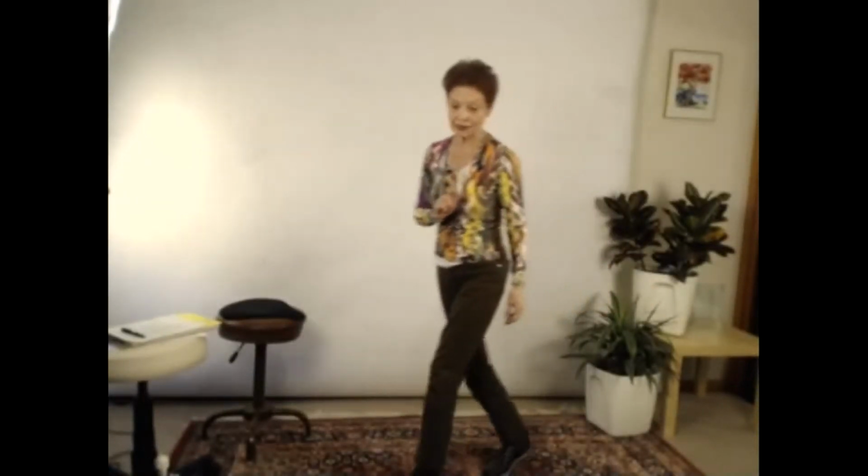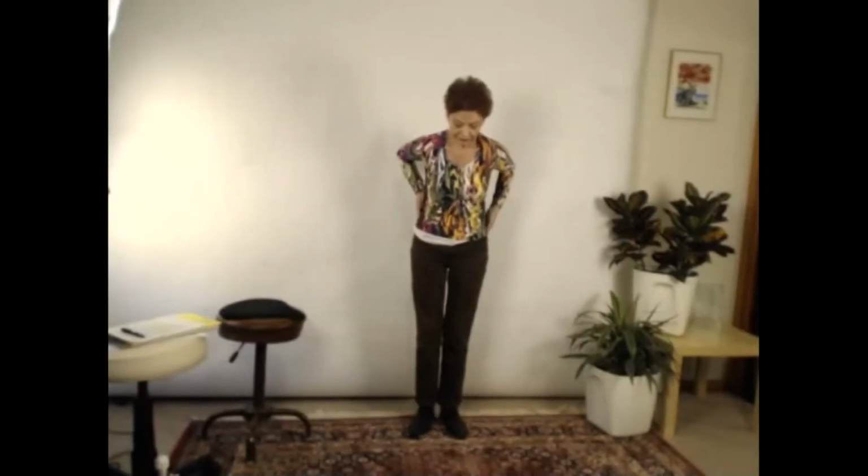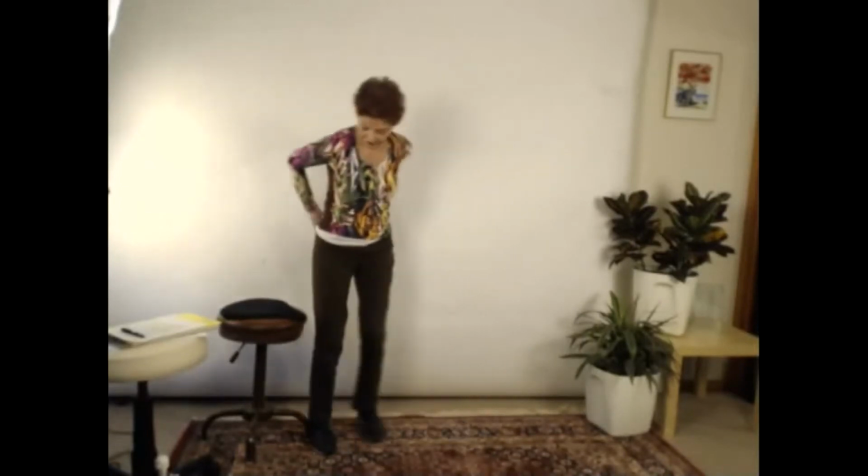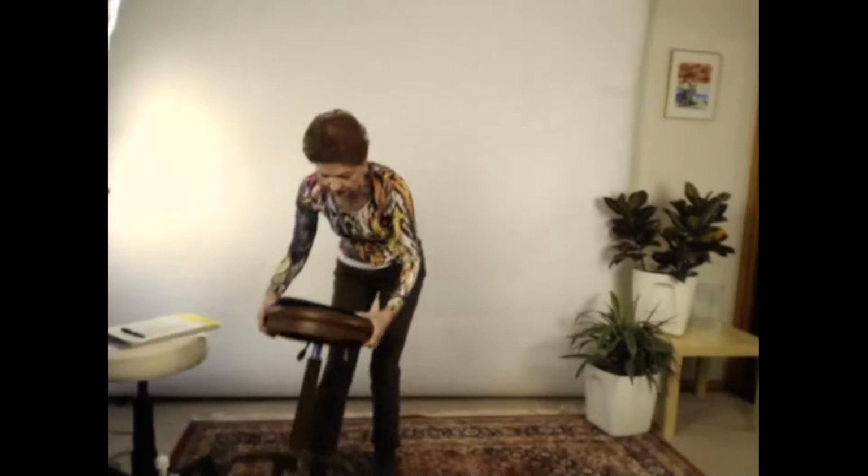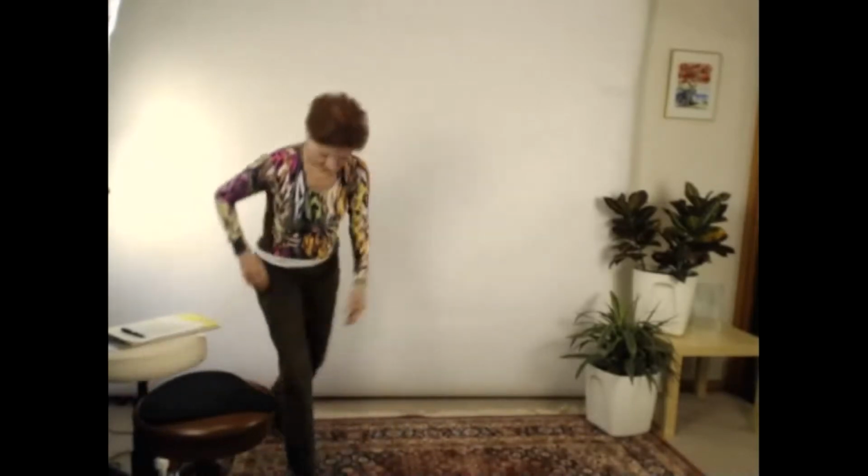So just now at home, if you'll do this quick little thing, stand up and take a few steps. Just take a few steps and feel what part of your foot touches first.